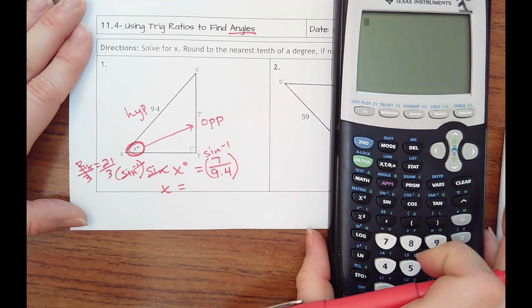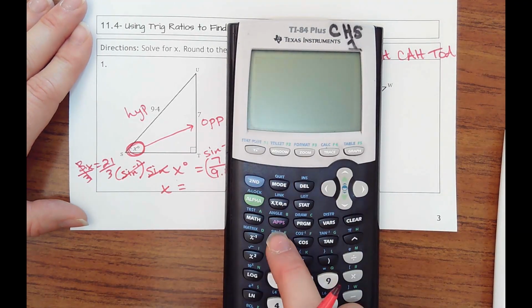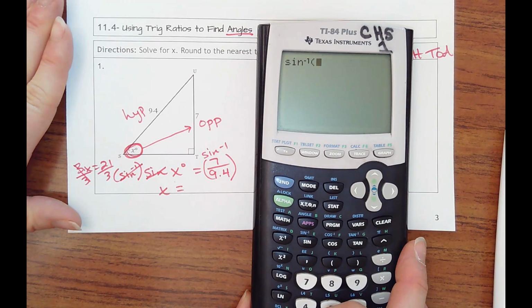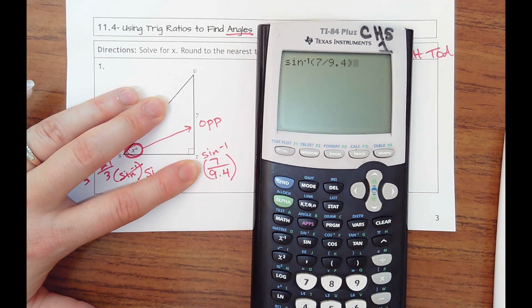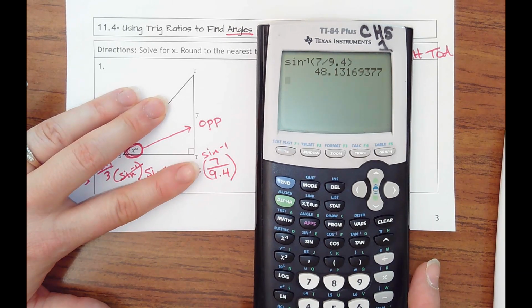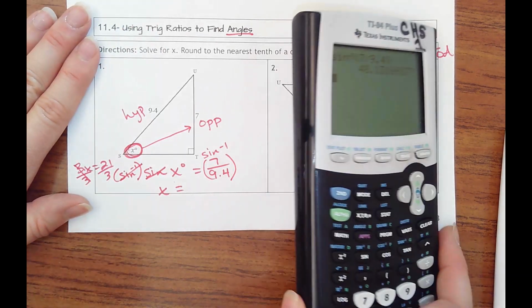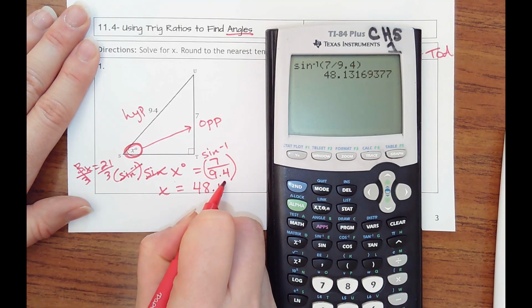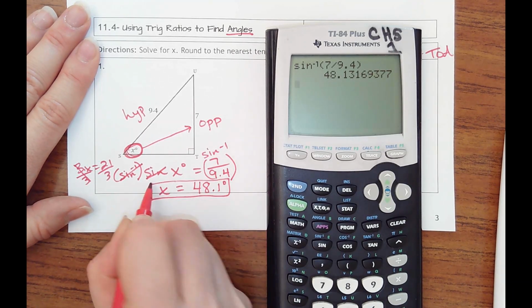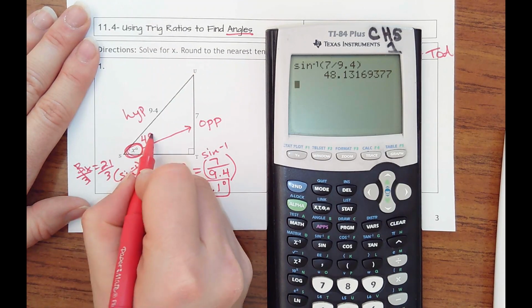On your calculator, all you have to do is hit second sine. It pulls up that inverse, and plug in 7 divided by 9.4. That's going to tell me that it's 48.1 degrees. So that acute angle right here is 48.1.